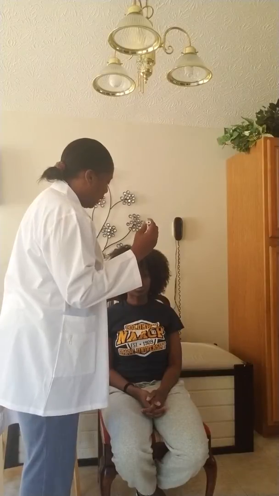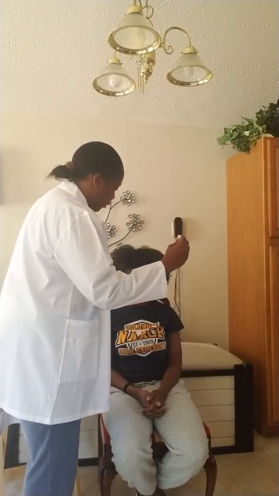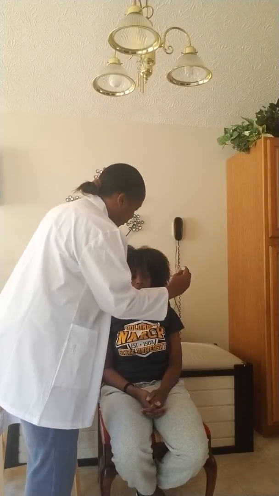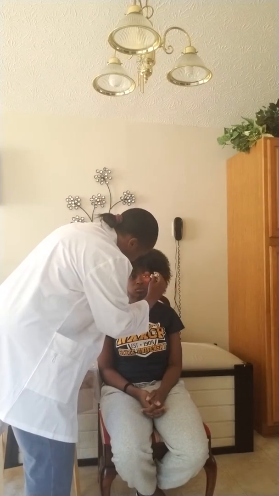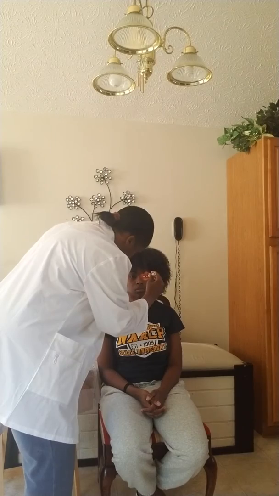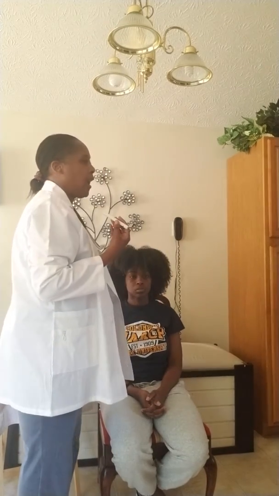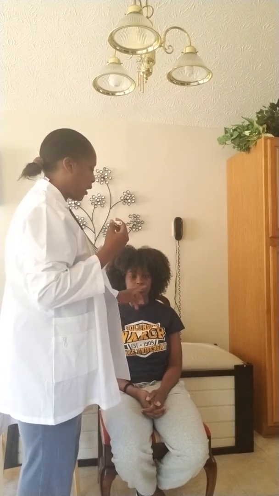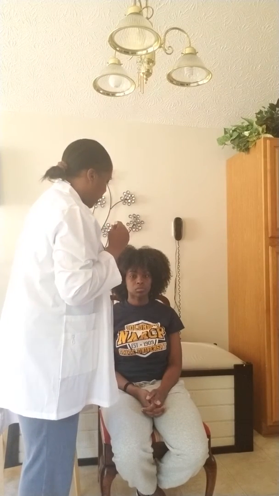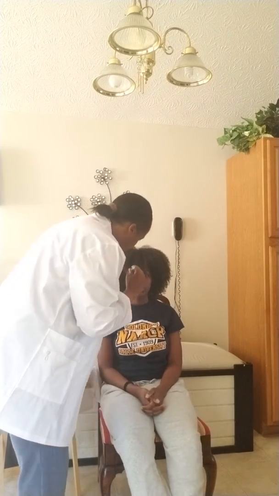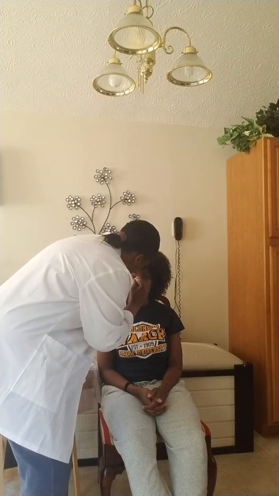So I'm going to come in and do what you call a direct light to the eye, and I'm checking to make sure that both pupils are reacting. That one pupil is reacting to direct light, and then I'm going to check the right eye to make sure that pupil reacts also. And it does.